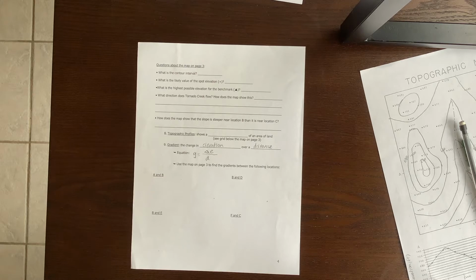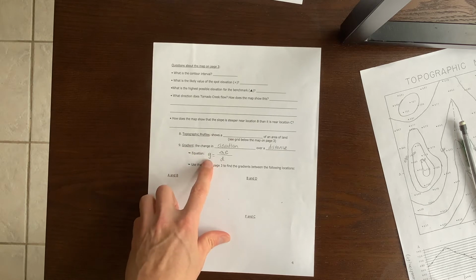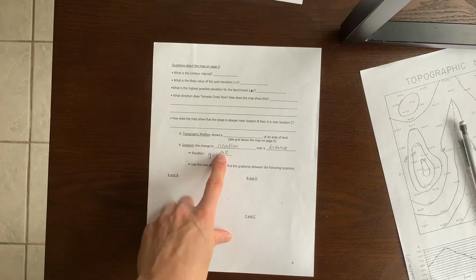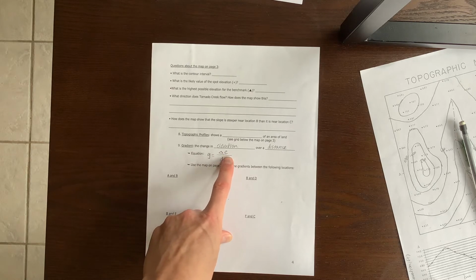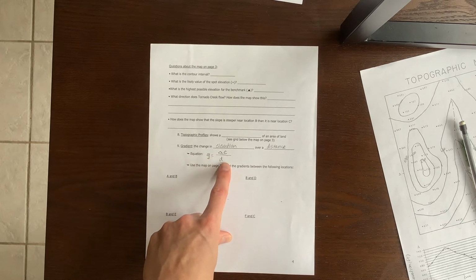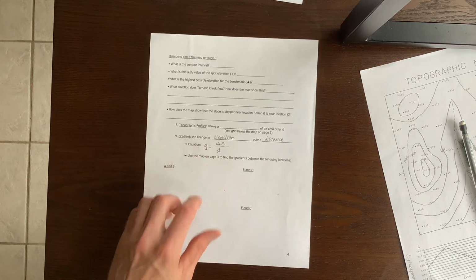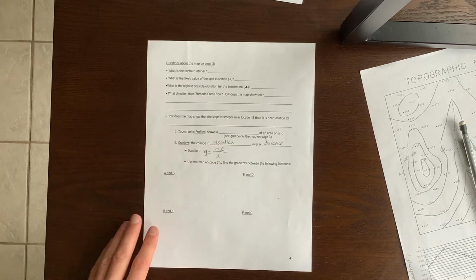Well, anybody who told you there was no math in this class lied to you. It's actually got an equation if you look here. Little g stands for gradient. This little delta symbol is a triangle. It stands for change in. You probably remember that from math. E is just elevation, and then distance is d. So super simple equation, and we're going to show you how to use it. You need to actually pull these kinds of numbers off the map in just a second.